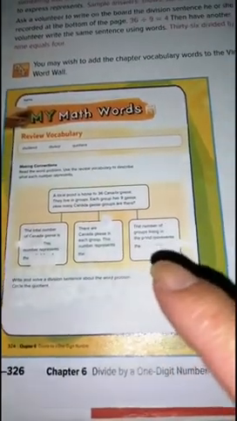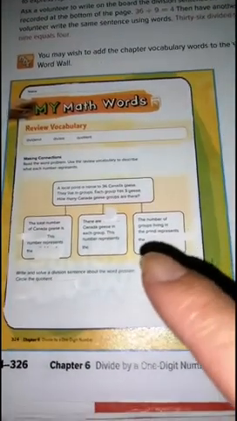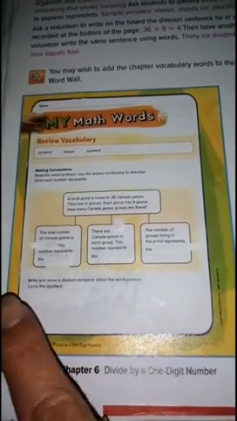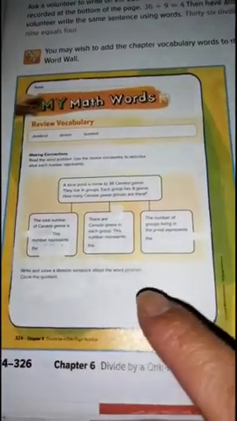The number of groups living in the pond represents the, you are going to choose dividend, divisor, or quotient. Okay, write and solve a division sentence about the word problem. You are going to write the division here and you are going to circle the quotient or the answer.